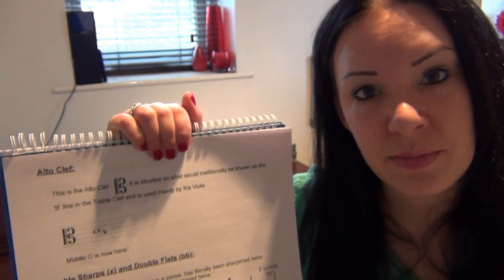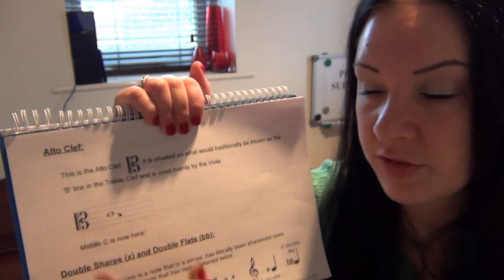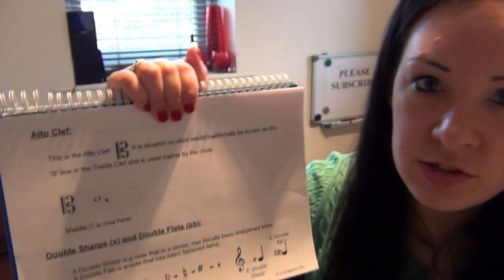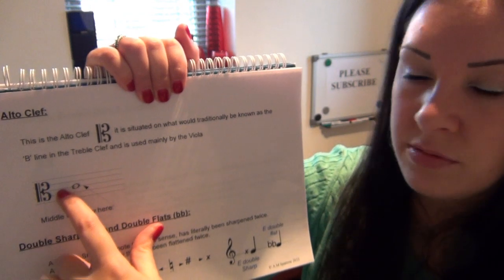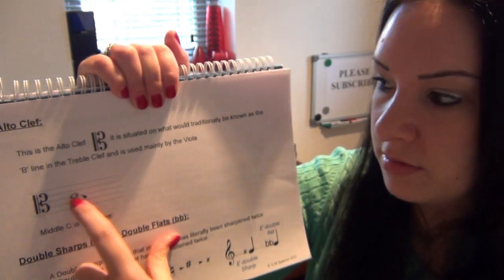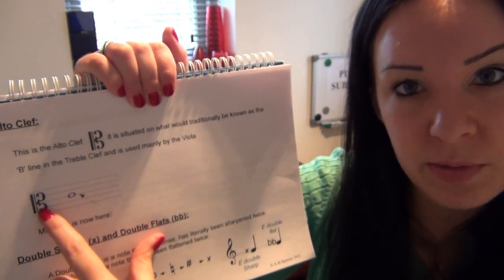I play the violin, I don't play the viola, so I'm not used to reading anything in the alto or the tenor clef because I don't play those instruments. So I think of it as middle C being on what we would call the B line. So, when you had every good boy deserves football, imagine that being a treble clef.